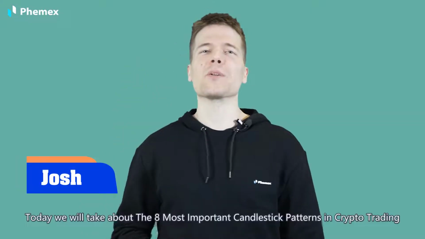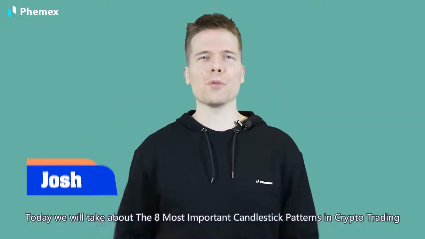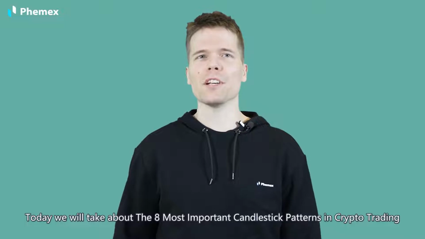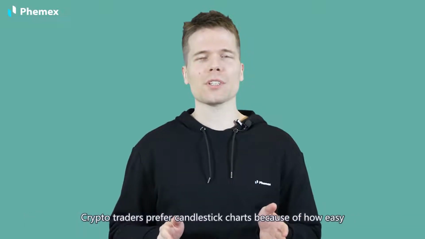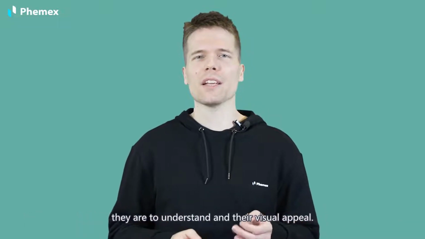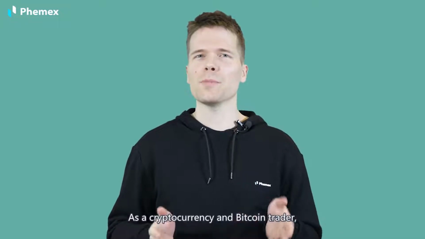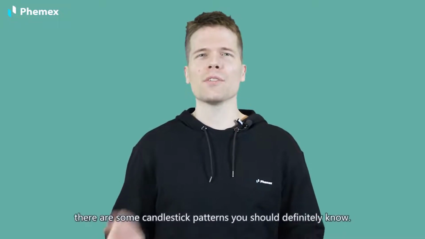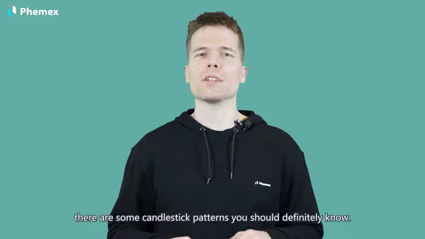Hey everyone, today we're going to talk about the 8 most important candlestick patterns in crypto trading. Crypto traders prefer candlestick charts because of how easy they are to understand and their visual appeal. As a cryptocurrency and Bitcoin trader, there are some candlestick patterns you should definitely know.